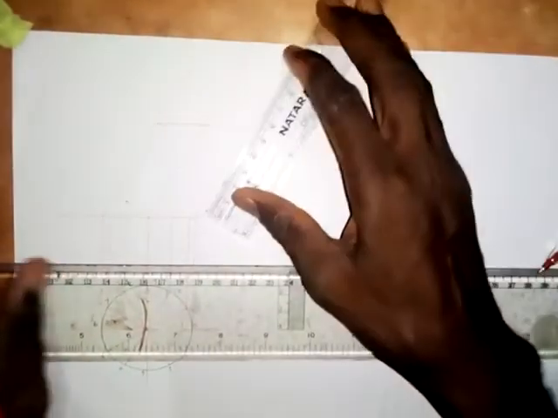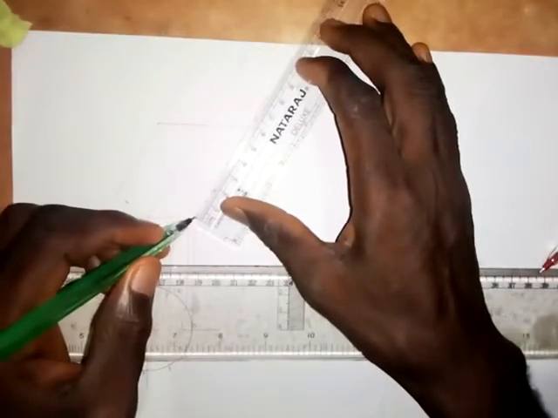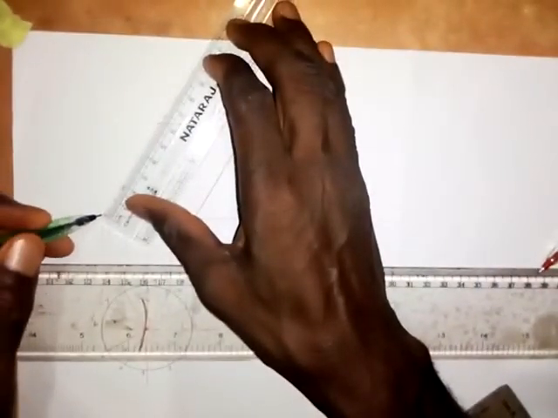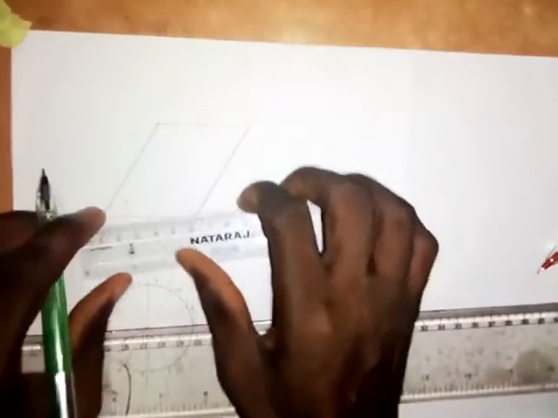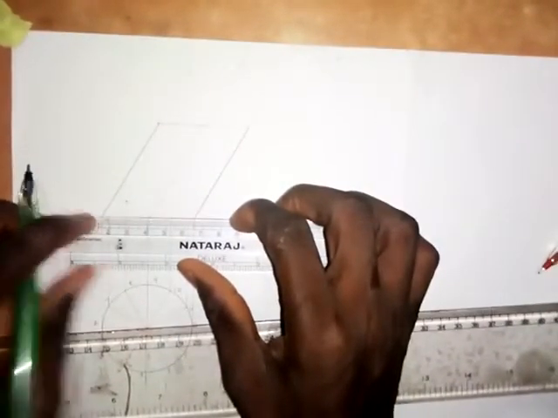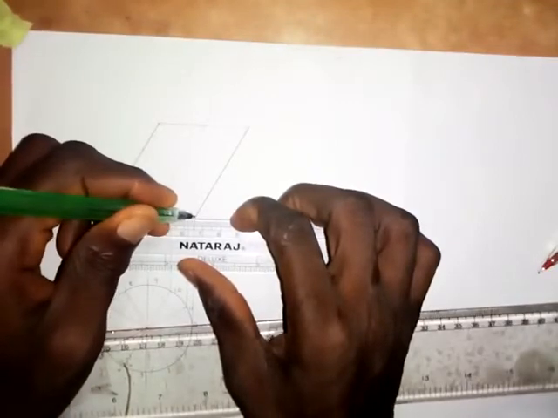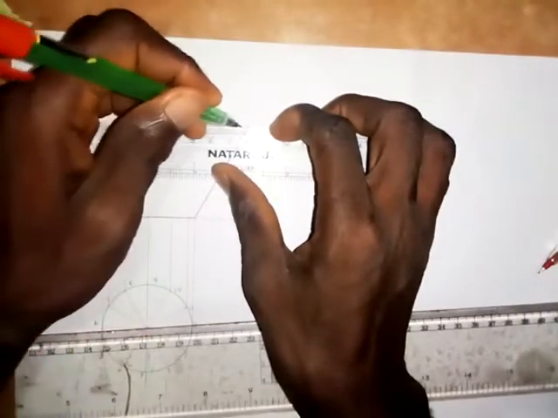Next thing I'm going to do here is to make these lines a thick line. So this line also is a thick line. This line will be a thick line. Likewise, this line will be a thick line. Alright, so that is the oblique cylinder.